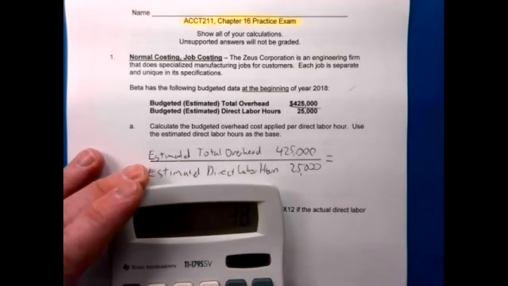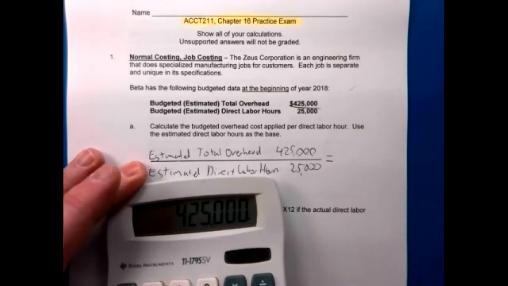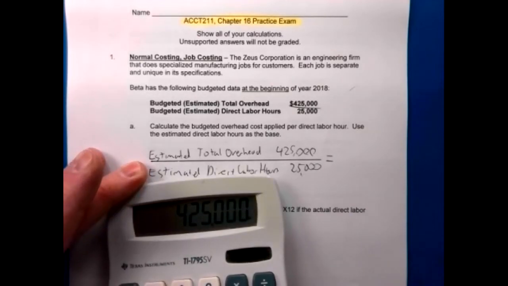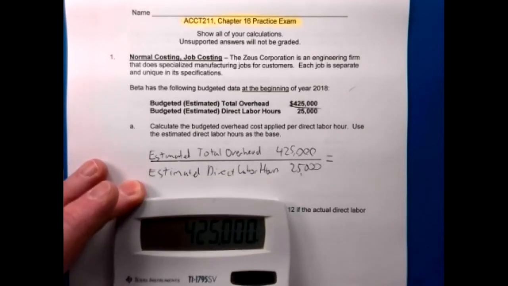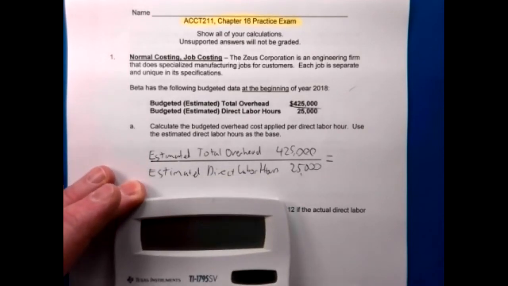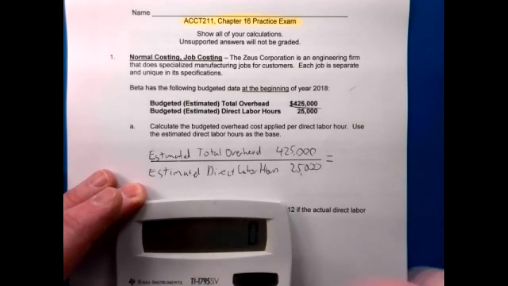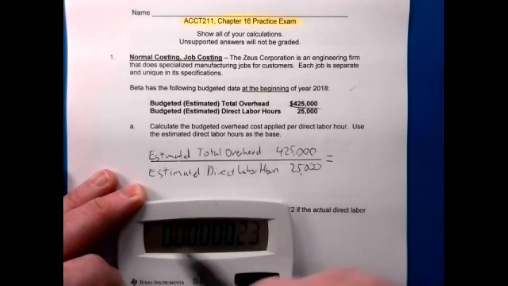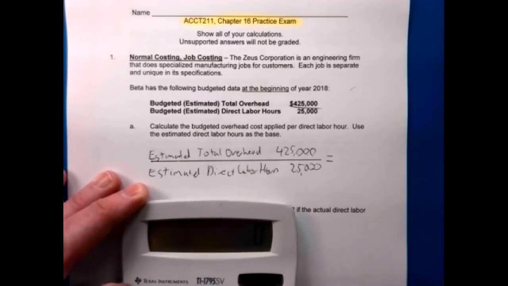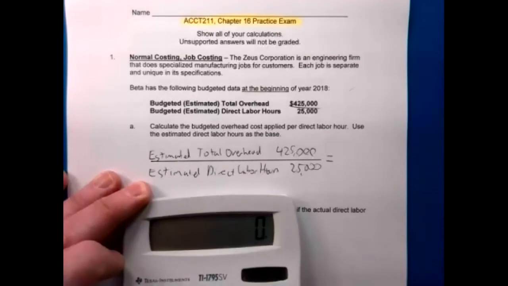Oopsie daisy. 0.0000. Okay, that's not it. Let's try this again.